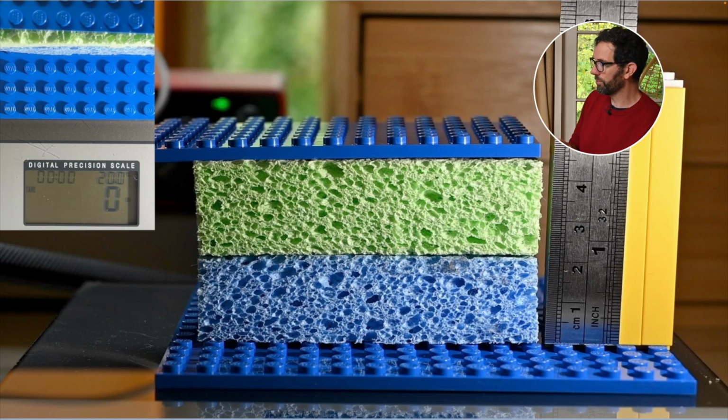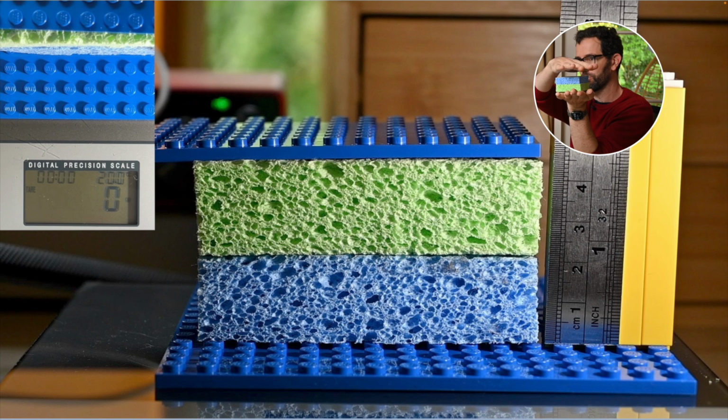In fact, maybe before we watch the video, have a think about what you think. If I apply the same amount of force, say 2 kilograms of mass on top of here, will I get the same amount of compression as when I had one sponge? Will I get more compression, or will I get less compression? Maybe you want to see if you can predict what that is before we actually move on and see what happens.